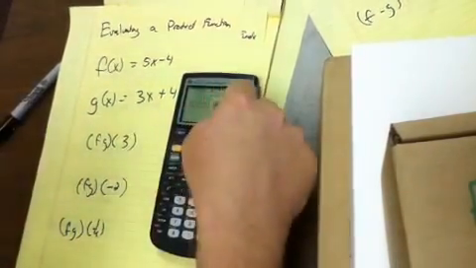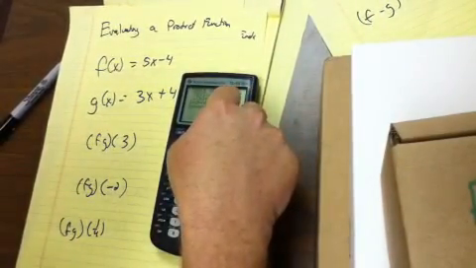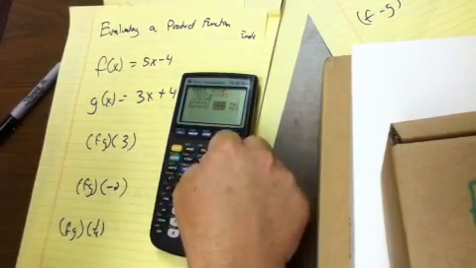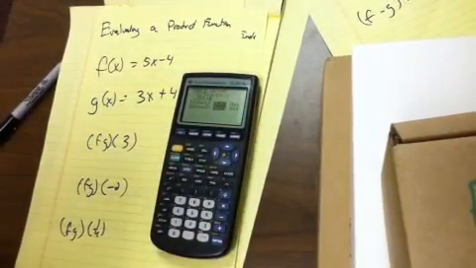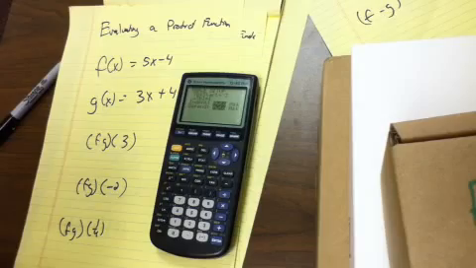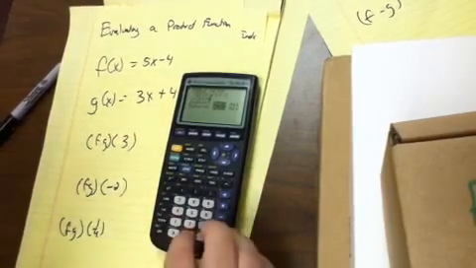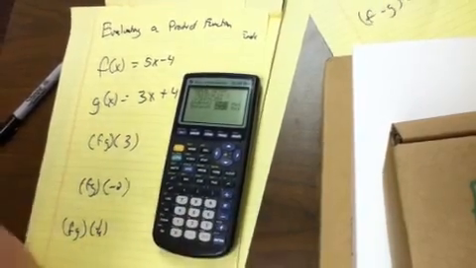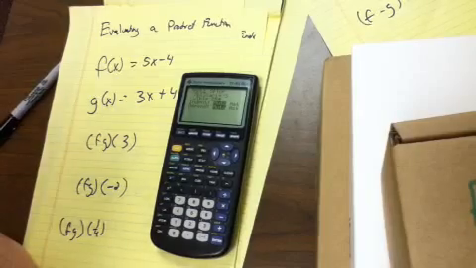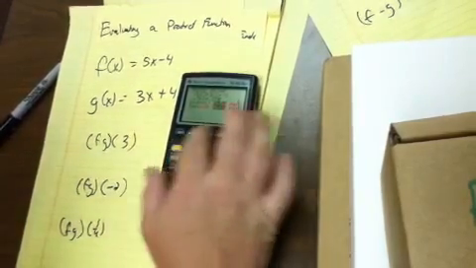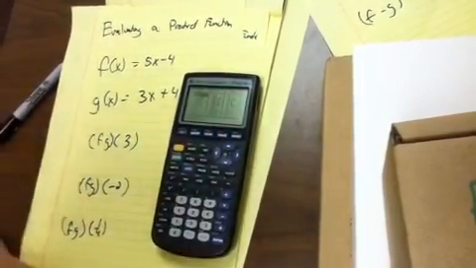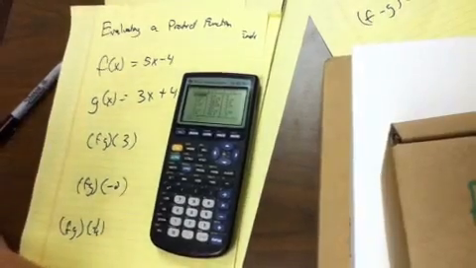I'm going to start at table start at -3. The change in table is set to 1. That implies that it's going to increment in +1 or -1. I'm going to change that to 0.25 so that I have increments of 0.25. I'm now going to hit second table again. Notice the increments change. Okay?